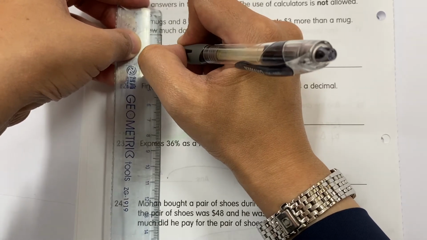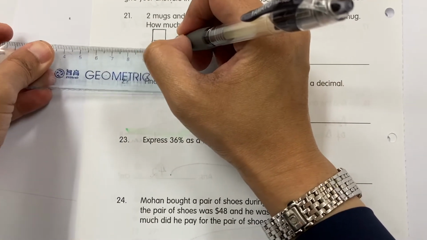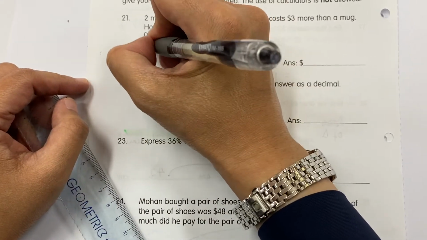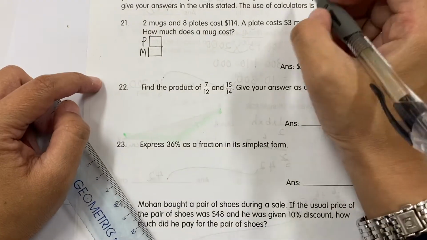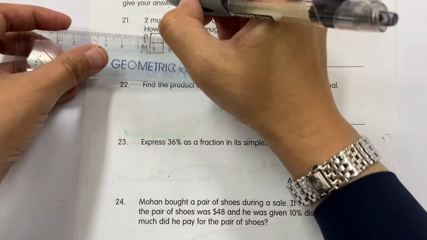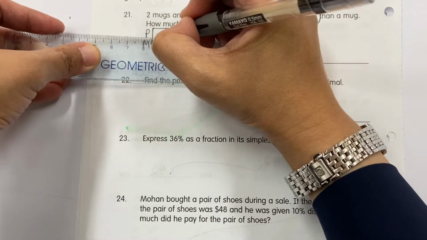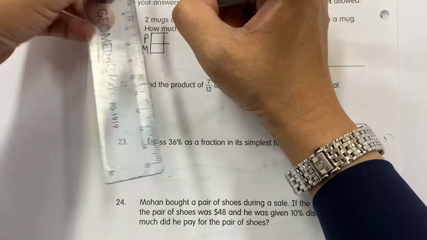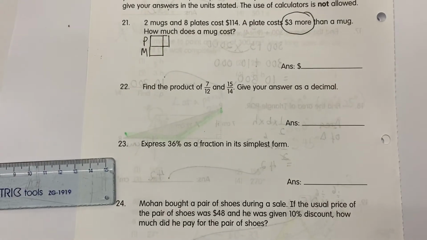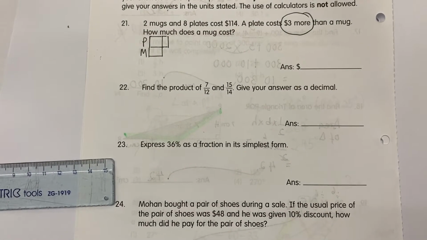So draw it to be the same first. So you have here a plate and a mug. But what happened here is the plate costs 3 more than a mug, so $3 more. So I just draw a little bit there to show that's my $3. Is everybody okay? So that's my one plate with the $3 more.